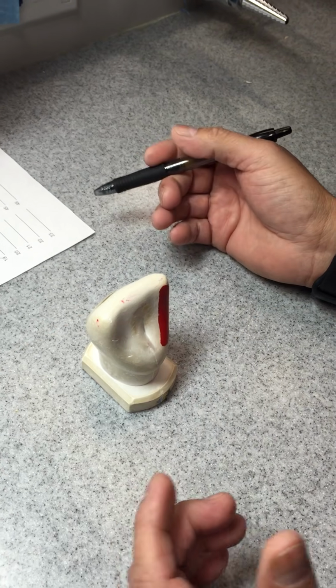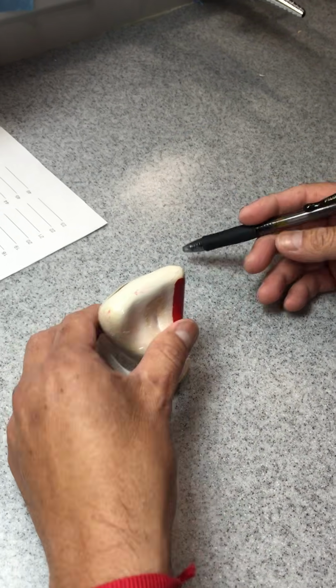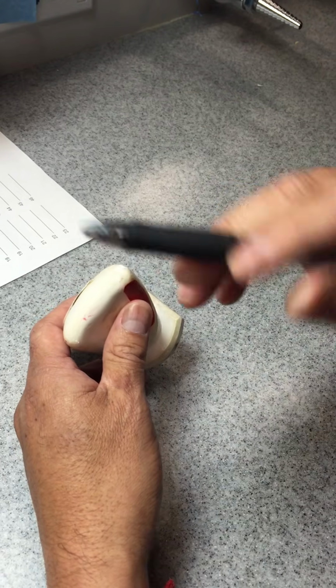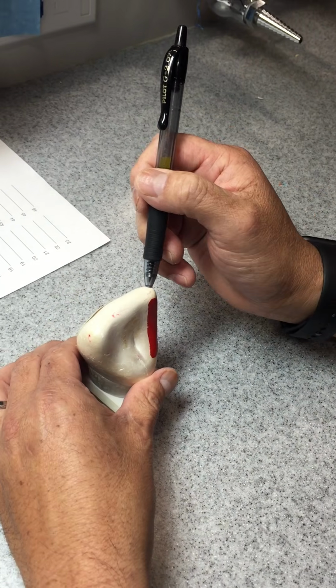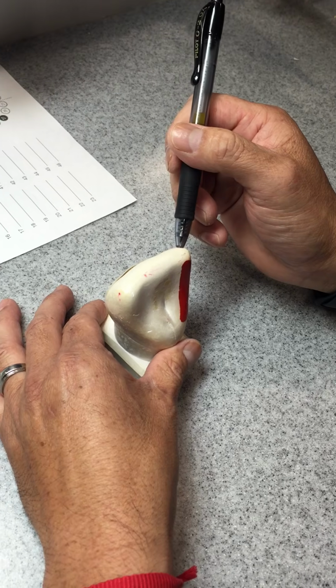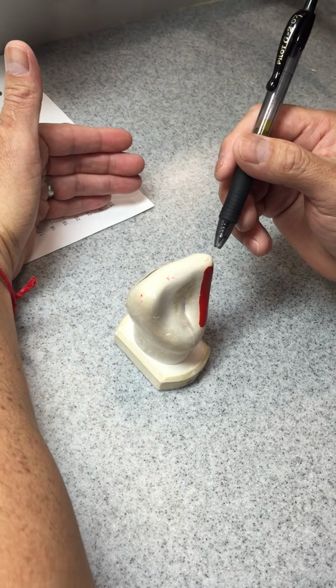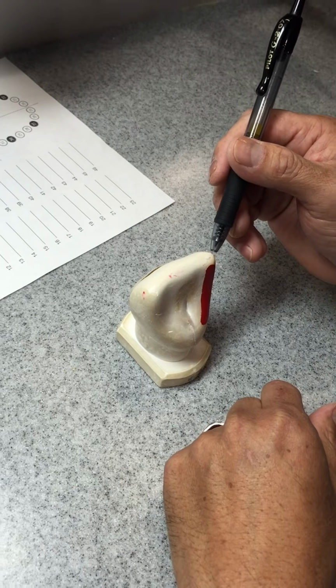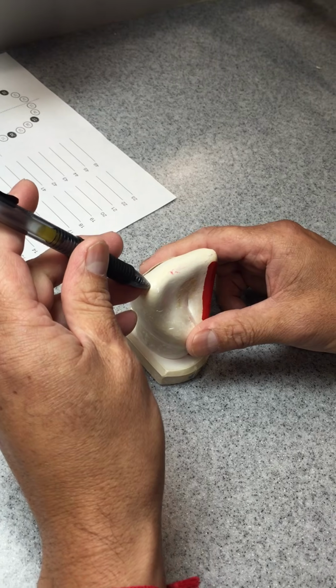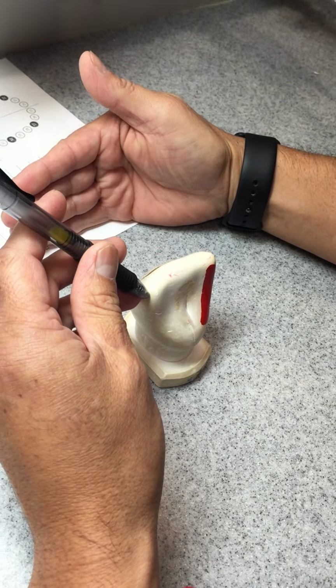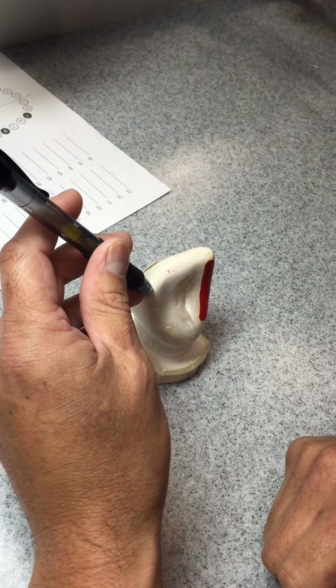Okay? Everybody with me? All right. So now if we have three surfaces coming together, it makes a what? A point angle. So in this case, what would it be? Mesial, labial or facial, incisal point angle. What would this one be? Distal, facial, incisal point angle. All right.